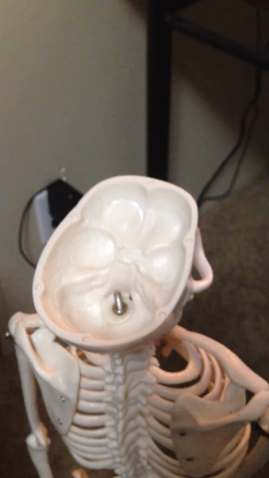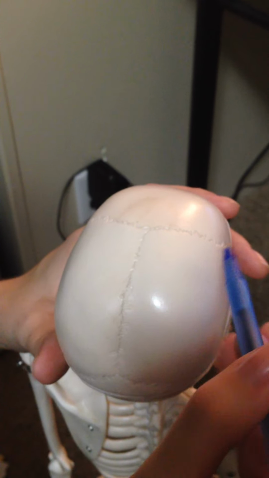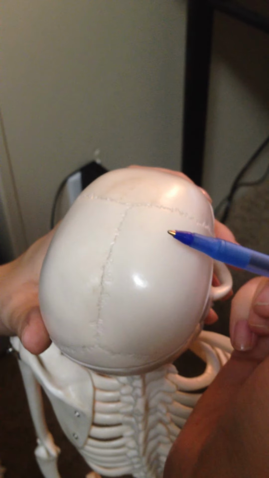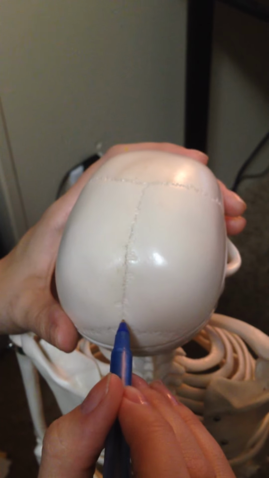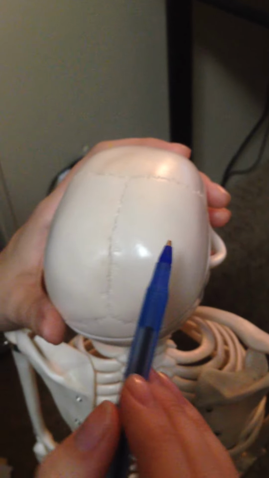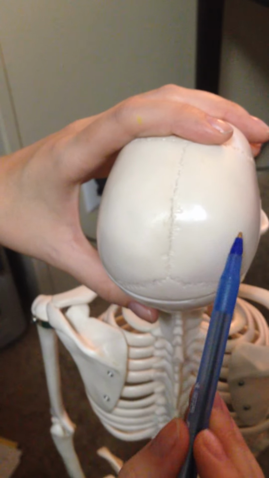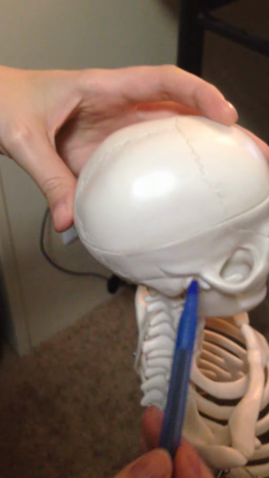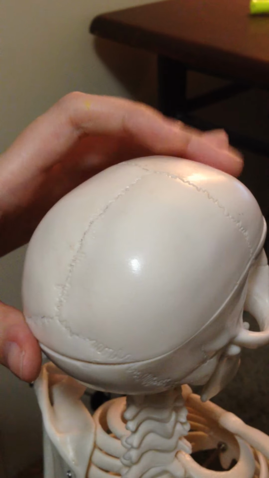Now we're going to look at the sutures. This first suture is the coronal suture, and that connects the frontal bone to the parietal bones. Then you have the sagittal suture, and that connects the parietal bones. You have the lambdoid suture, and that connects the parietal and the occipital bones. And then the squamous suture is over here between the temporal and the parietal.